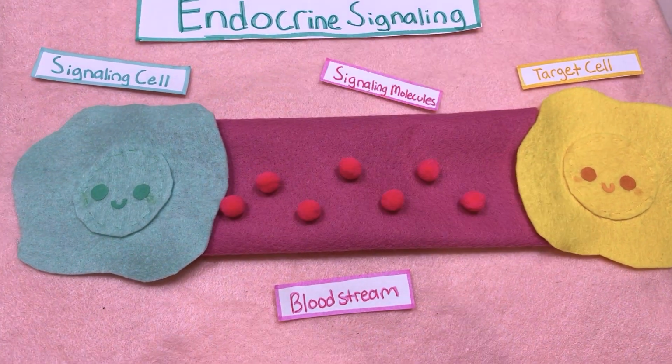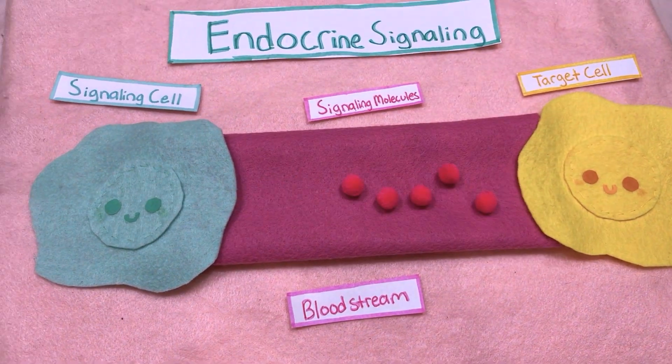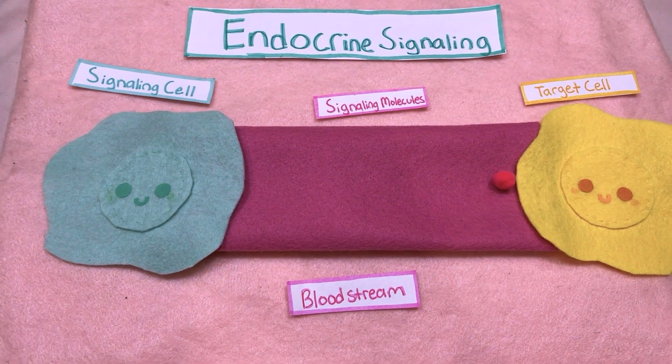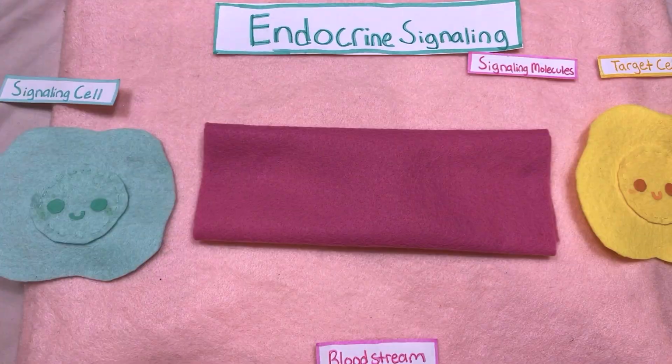But despite the minor and major differences of these processes, all 3 forms of communication, juxtacrine, paracrine, and endocrine, serve to keep our bodies running.